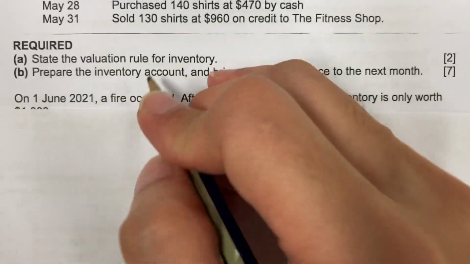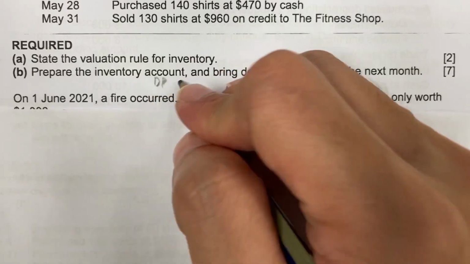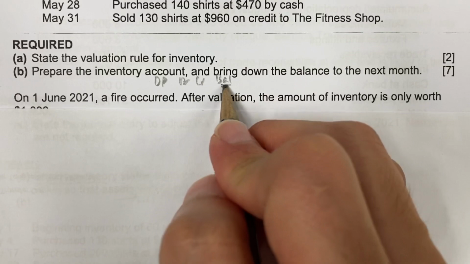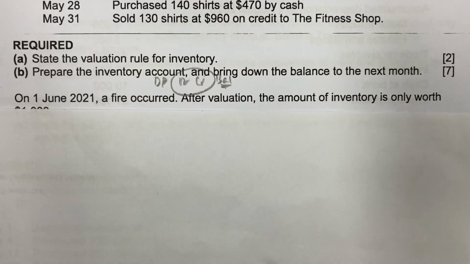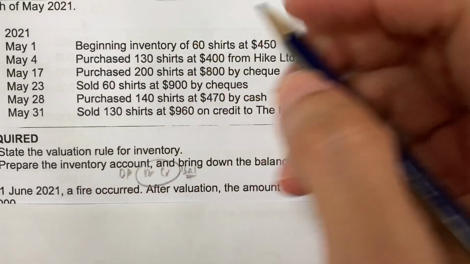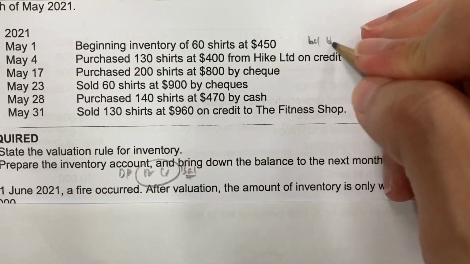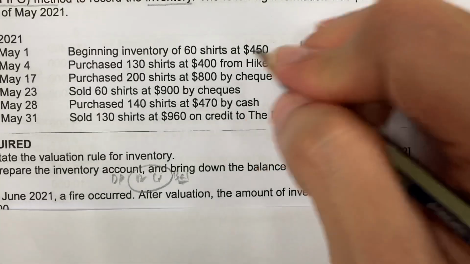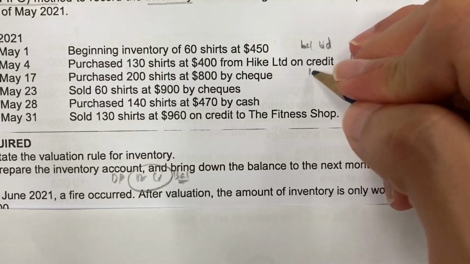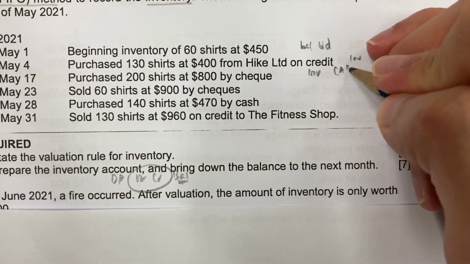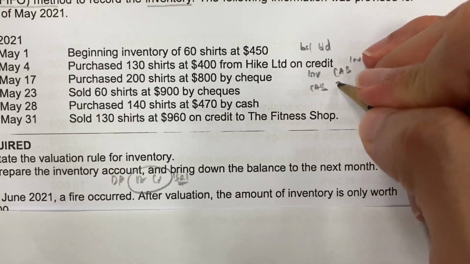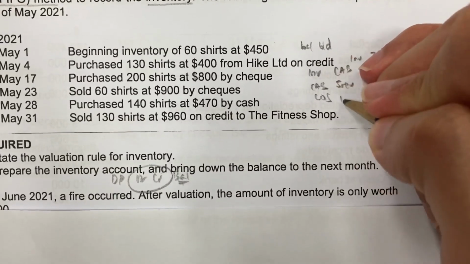When we want to prepare an account, we want to know the date, the particulars, the debit, credit, and the balance. To do the balance, to know the final amount, we need to do our debit credit first. So beginning inventory is just your balance brought down. There's nothing going on, nothing up, nothing down. Then followed by purchase: inventory, trade payable. Purchase: inventory, cash at bank. And then sold by check, so it's cash at bank, sales revenue, cost of sales, and inventory.